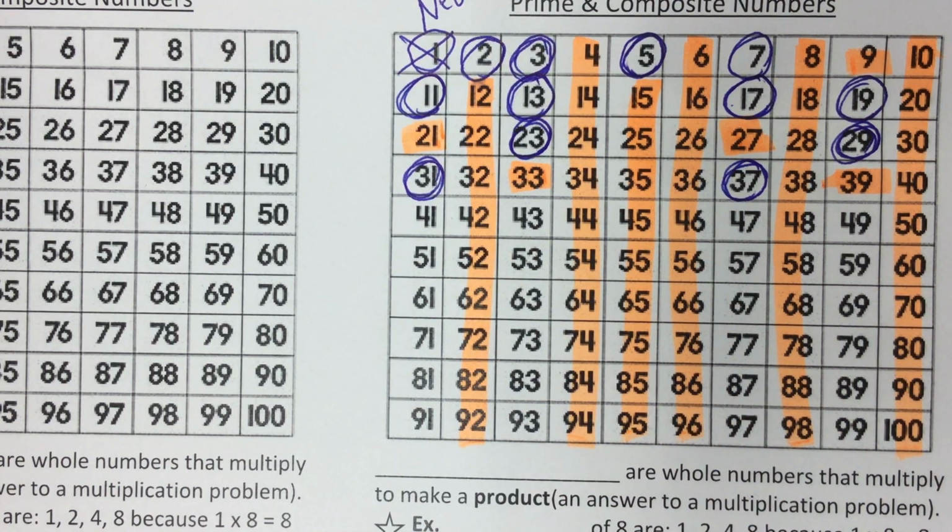As we get bigger into our chart, we're going to have to look at a couple that we just know are called tricky 7. So we'll get to those in just a second.